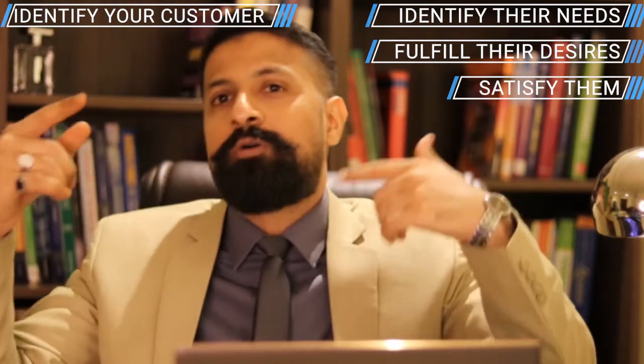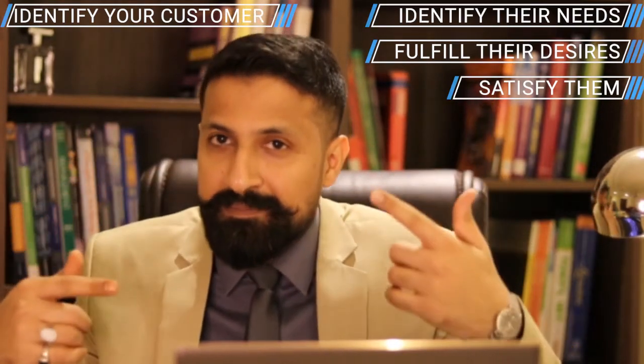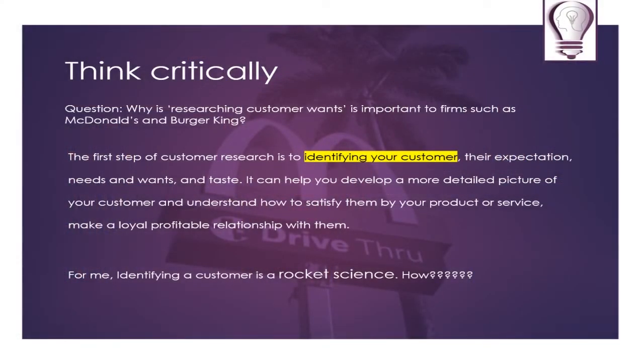This all is a marketing game. Keep it in your mind. It is a misconception that marketing is called sales. Marketing is not called sales at all. Marketing is different. Sales is different. Sales is a part of marketing. It comes under the umbrella of marketing. Okay? Let's move on. So, for me, identifying a customer is rocket science, and I will explain it in a separate video.